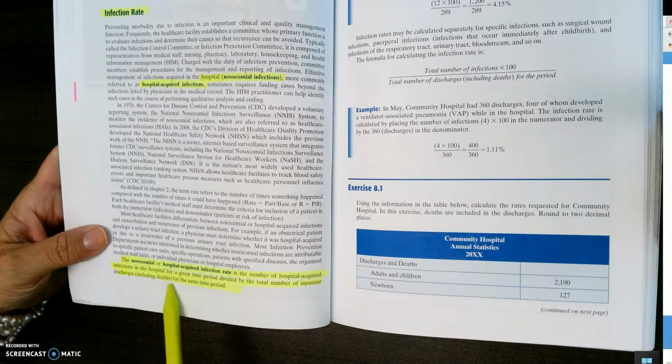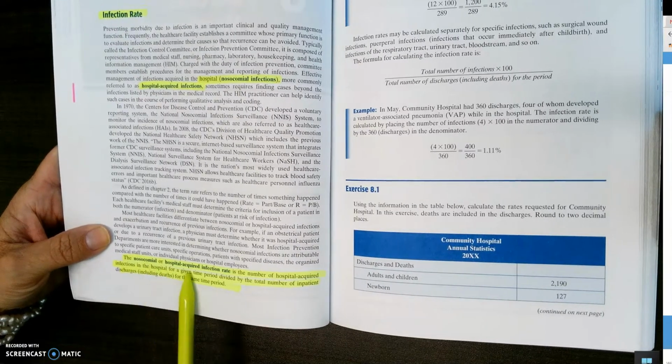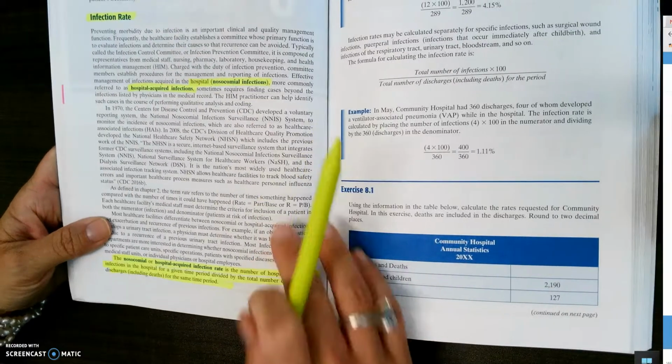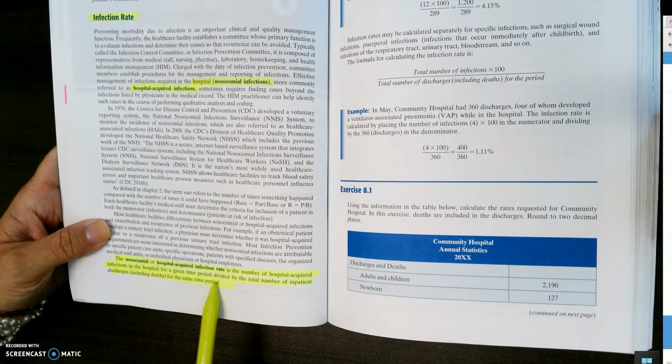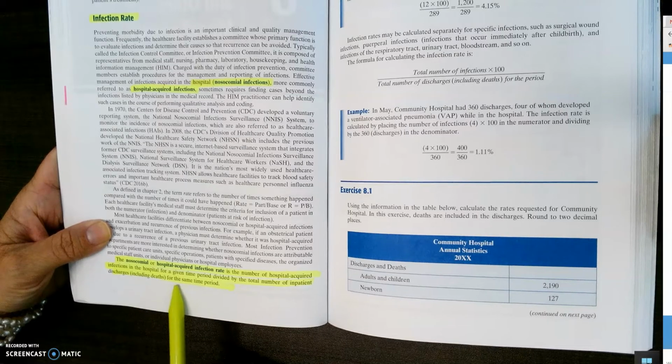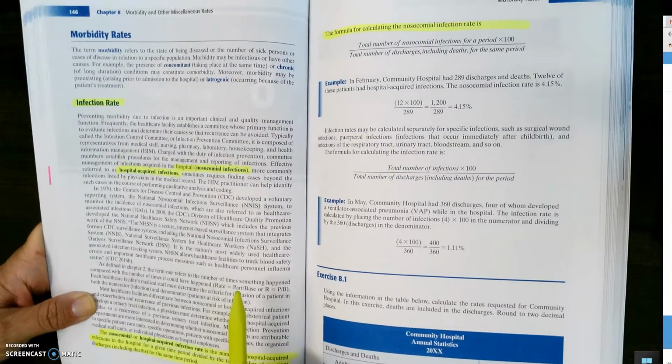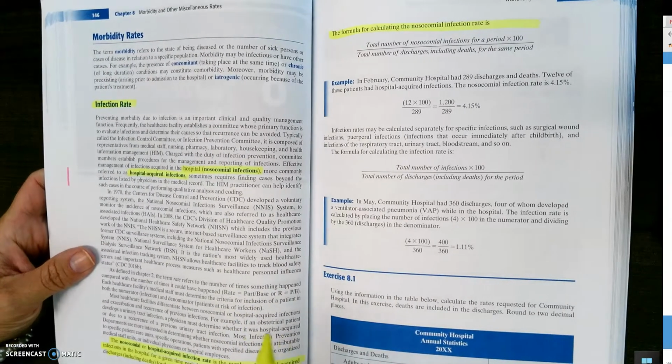Down at the bottom of page 146, a nosocomial or a hospital-acquired infection rate is the number of hospital-acquired infections in the hospital for a given period of time divided by the total number of discharges including deaths for the same period. So why do hospitals track nosocomial infection rates?